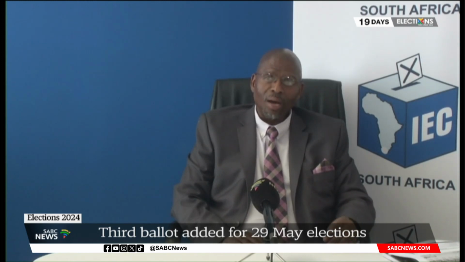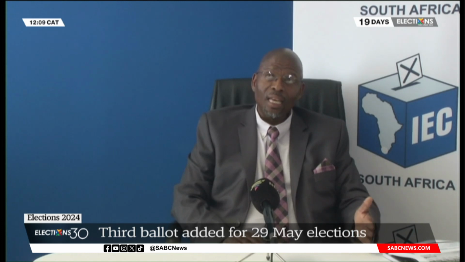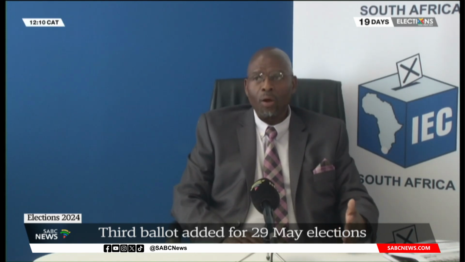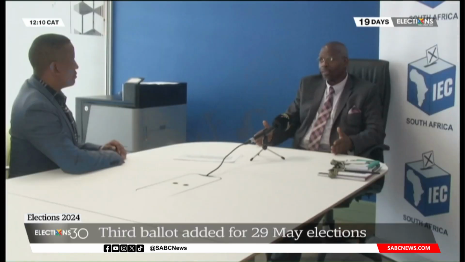So with that in mind, the one ballot for the National Assembly now had to be split into two, which means that because independents do not participate for the compensatory seats, if one wants to vote for an independent, one would need to do so directly, because these independents are now contesting only the regional seats. That is the second tier out of the total of 400.